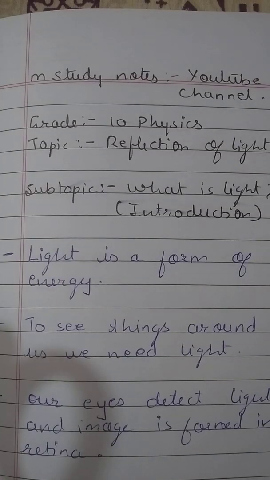I hope this introduction to light is clear to you. I hope it will help you to understand this topic better and score better marks.